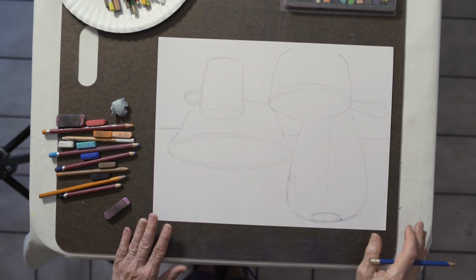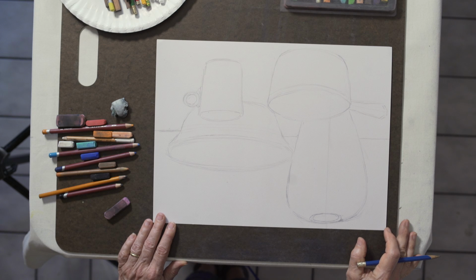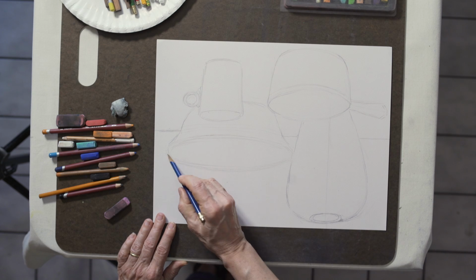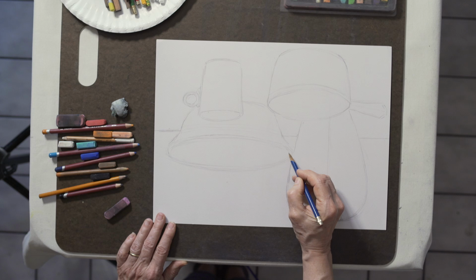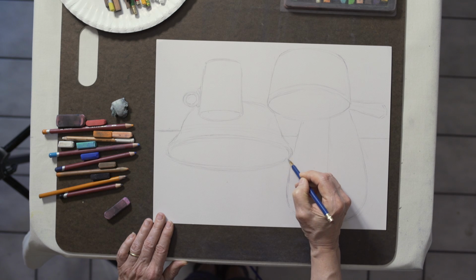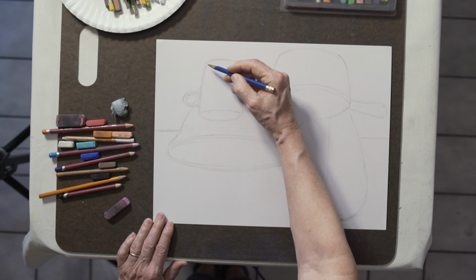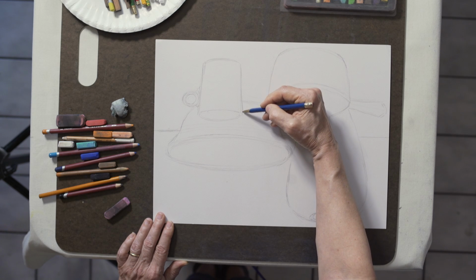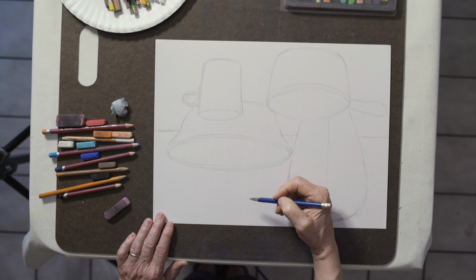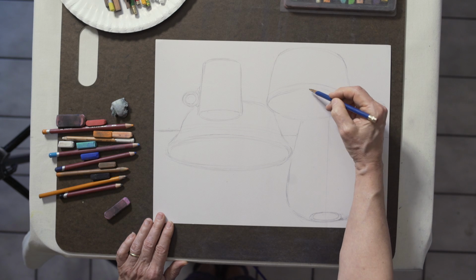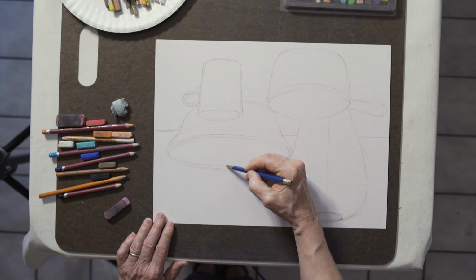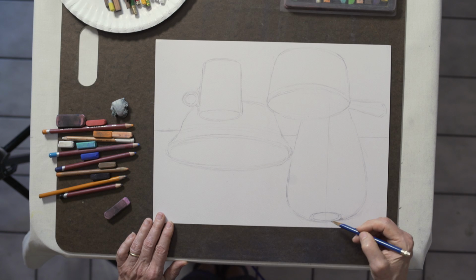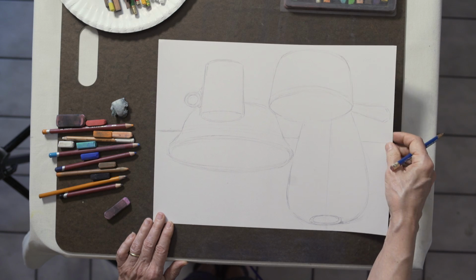One of the ways to correct a line drawing is to flip it over and see whether or not this side and this side curve in the same way. So I need to maybe smooth that out a little bit. I look at how this line compares to this line, how much I see inside this one compared to this one, compared to this one, compared to this one.